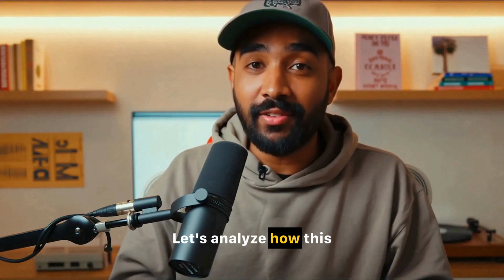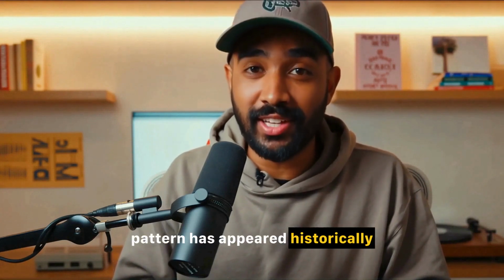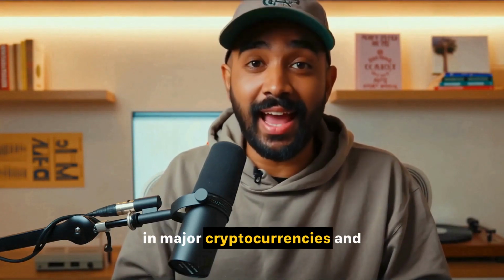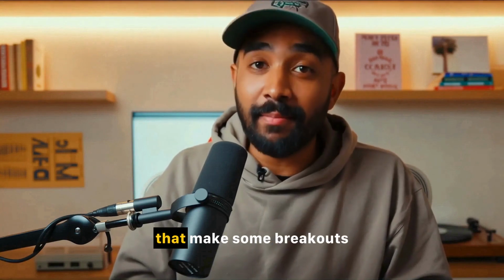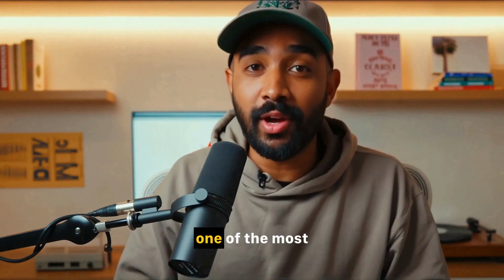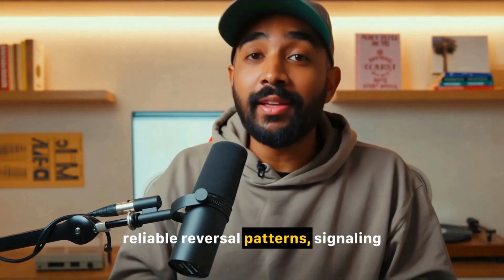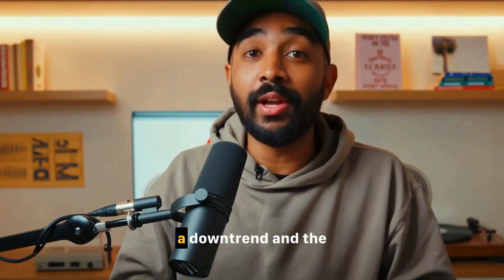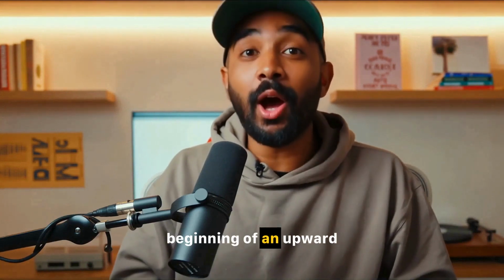Let's analyze how this pattern has appeared historically in major cryptocurrencies and examine the key features that make some breakouts more successful than others. The double bottom is one of the most reliable reversal patterns, signaling a potential end to a downtrend and the beginning of an upward move.